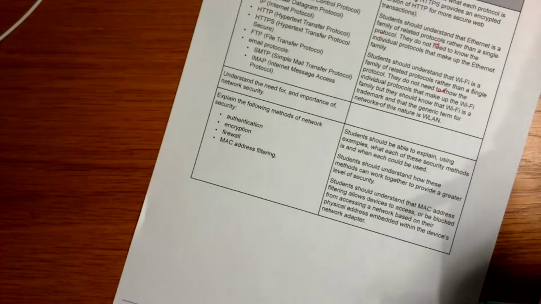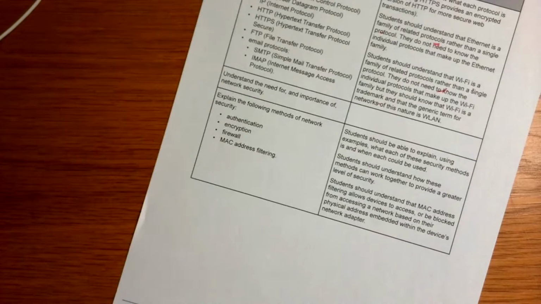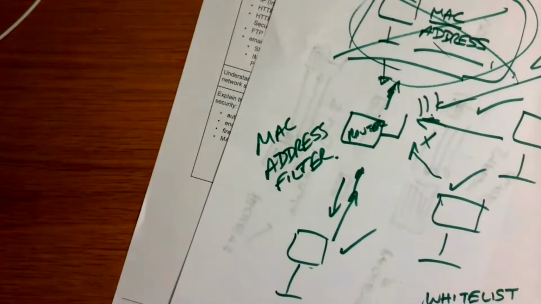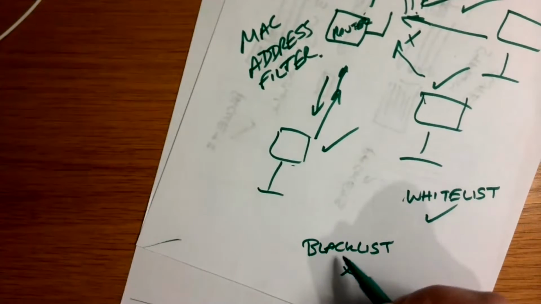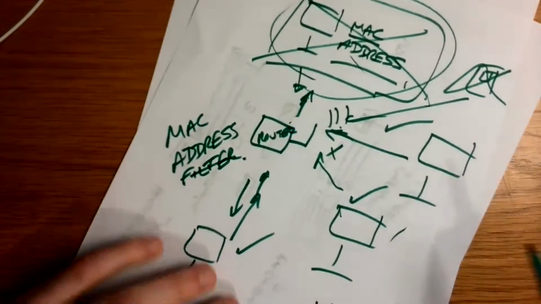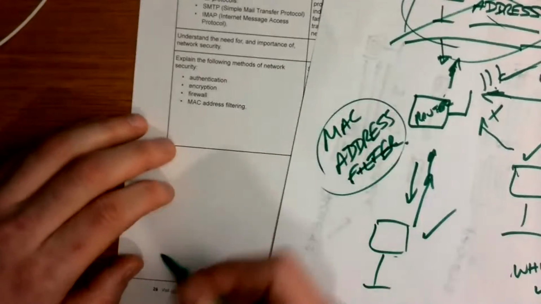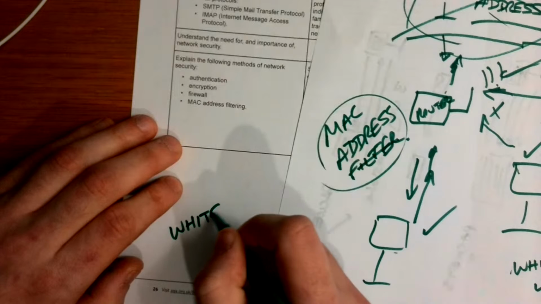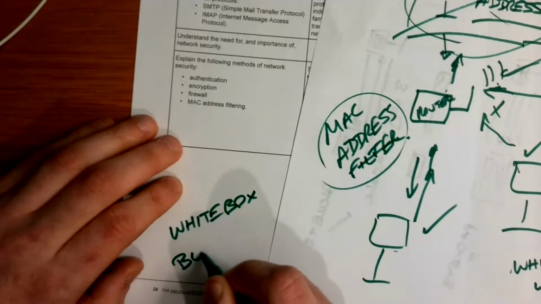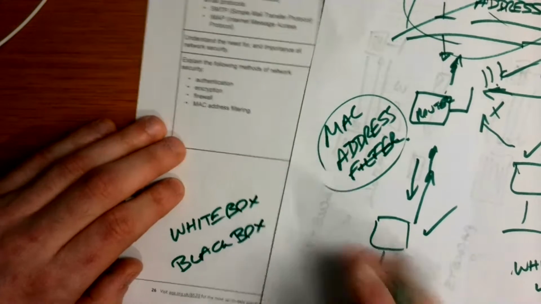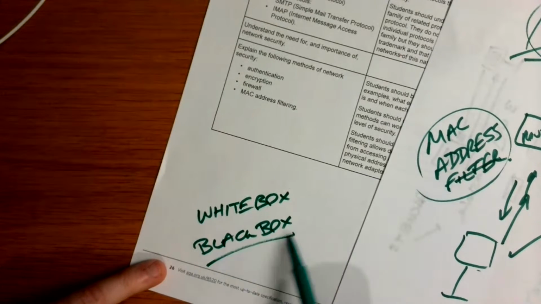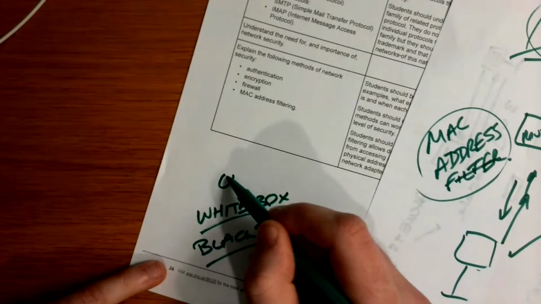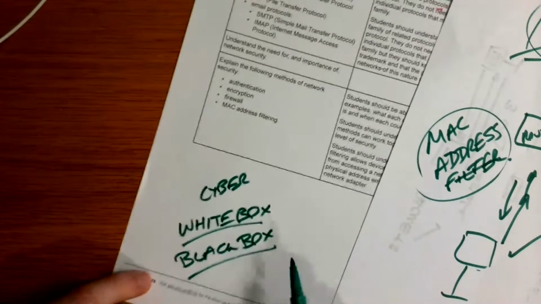Someone's just asked, are black and white box cybersecurity? They are. White and black box penetration testing are to do with cybersecurity, but you can whitelist and blacklist MAC addresses in a network to decide whether they can or can't connect. That's the difference between the two. So whitelisting and blacklisting is to do with MAC address filtering, whereas white box and black box penetration testing we will do when we come on to cybersecurity a bit later, and when you do the revision. They are to do with cybersecurity. Don't get them confused. Although they tend to sort of work in the same ways.